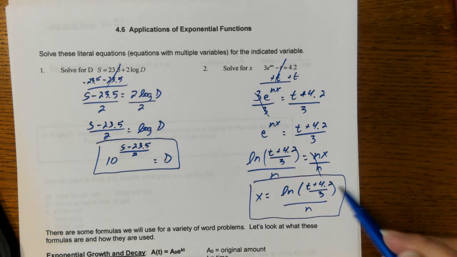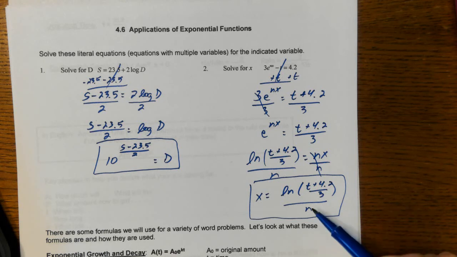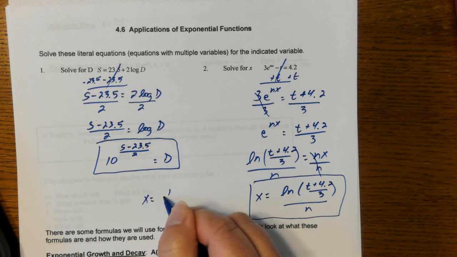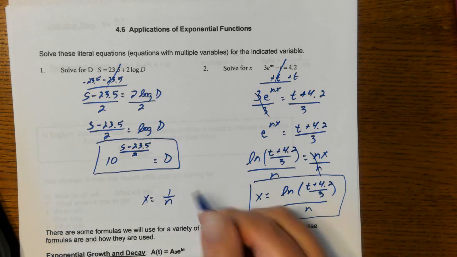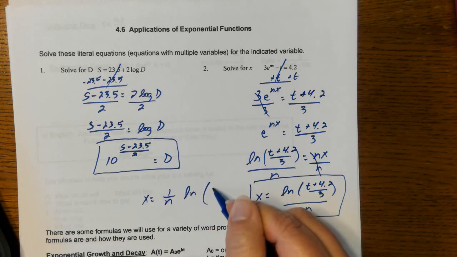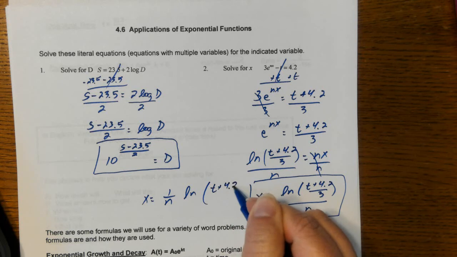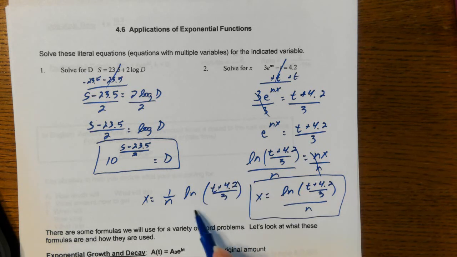Sometimes people don't like this fraction within a fraction. That's called a complex fraction. So instead of that whole thing divided by n, remember dividing by 2 would be the same thing as multiplying by a half. So what you could do is say 1 over n times ln of t plus 4.2 over 3. And that would mean the same thing.